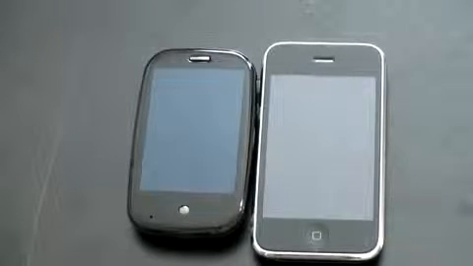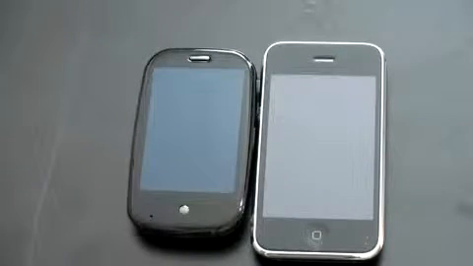Hey guys, John Rettinger here, and I want to give you a comparison of the Palm Pre and what I consider to be its biggest competitor, the iPhone 3G.